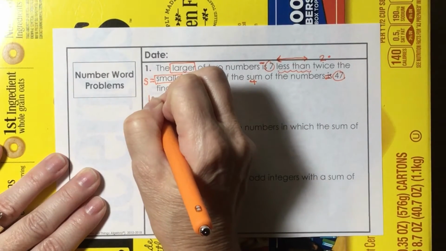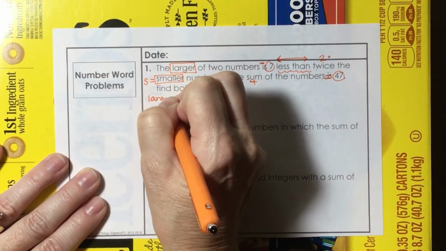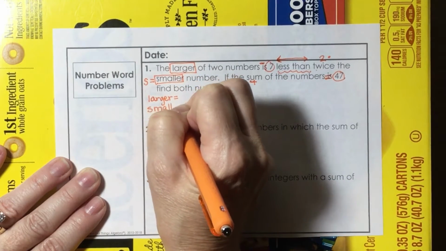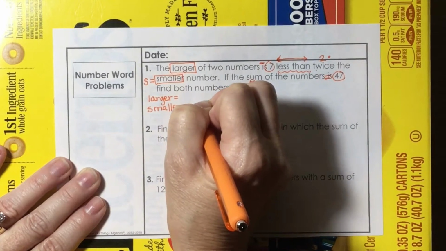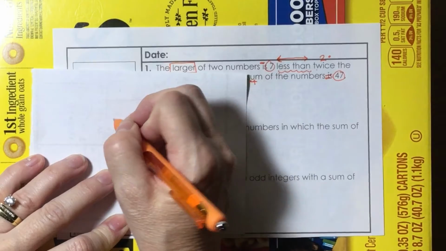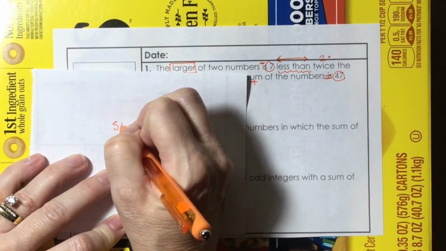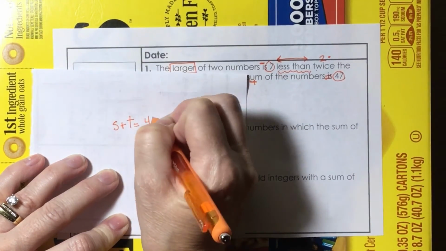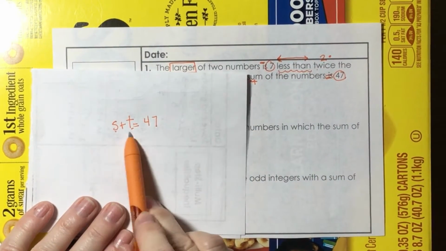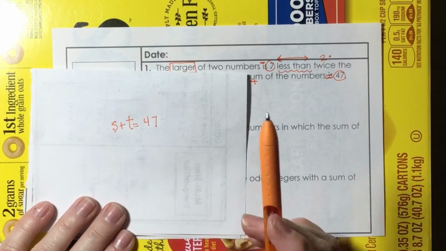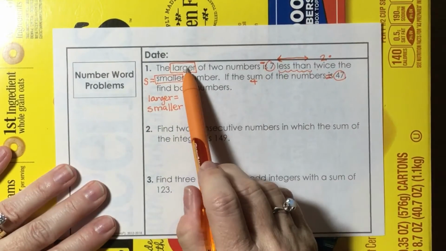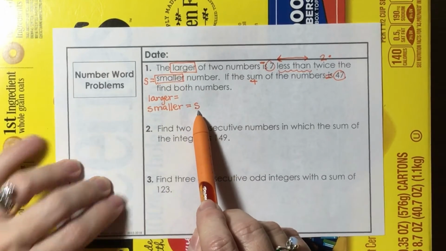So we have a larger number and we have a smaller number. We're going to call that smaller number s. Now, we cannot say s plus t equals 47 and say this is the smaller number, this is the large number, because we have two variables and we wouldn't be able to solve it. So we need to use only one variable. So being that we're comparing the larger to the small, we assigned the small with an s.